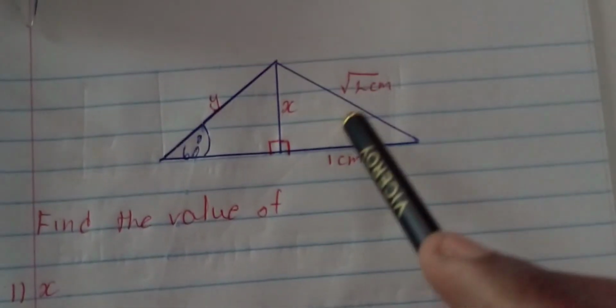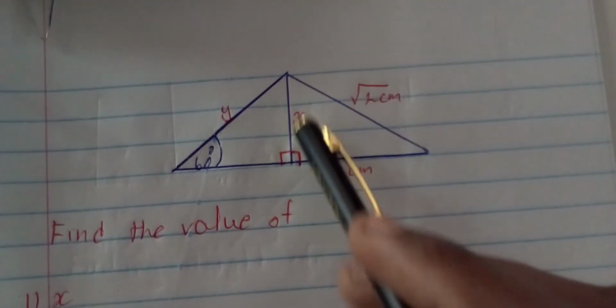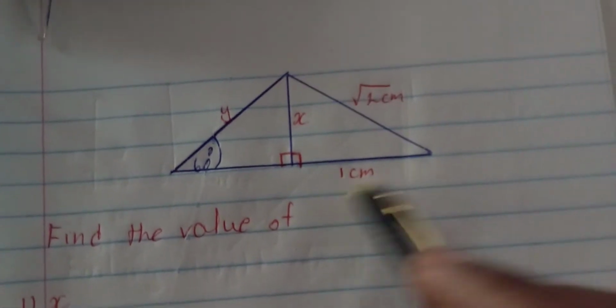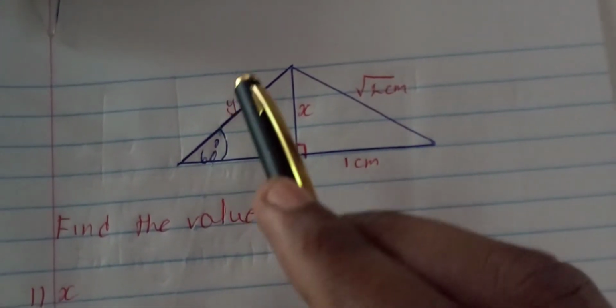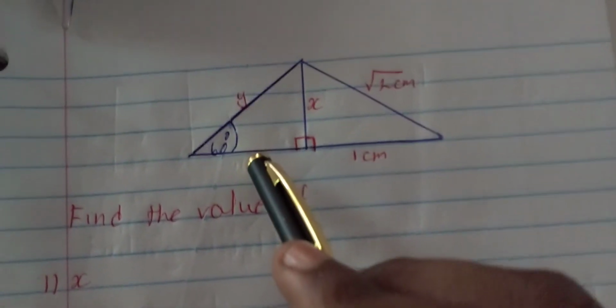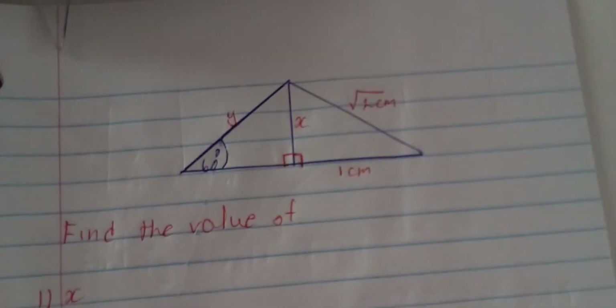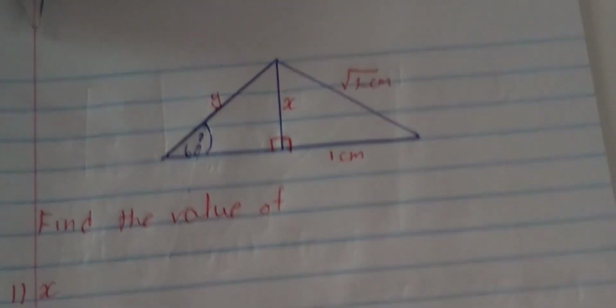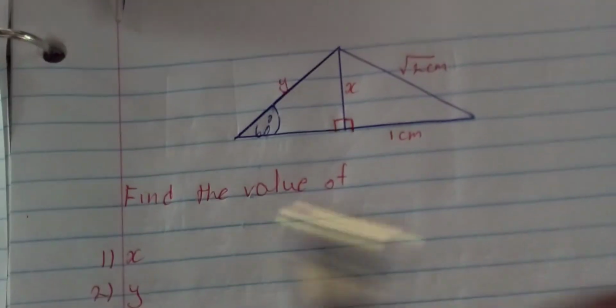On the left side, I have the hypotenuse as the square root of 2 centimeters, the height as x, and the base as 1. On the other side of my triangle, I have the hypotenuse as y and the angle as 60 degrees. This is an example of a CXC type question. Most of you will be freaking out at the square root of 2, but it's just something to throw you off. We're required to find the value of x and the value of y.